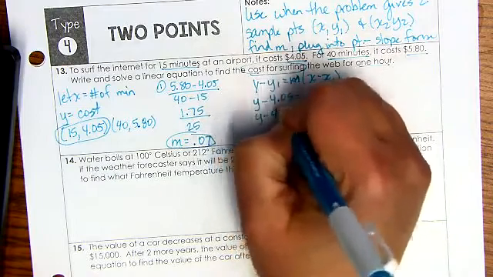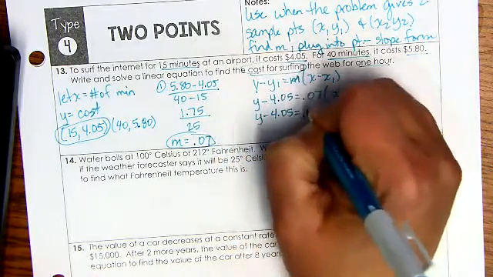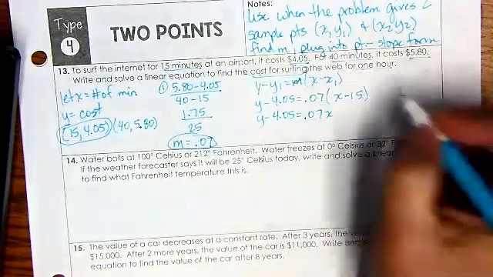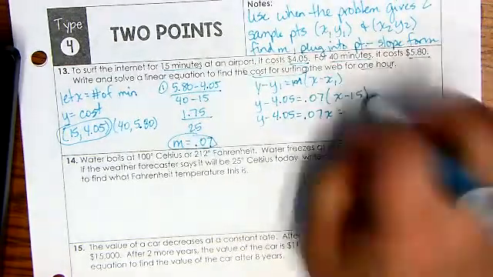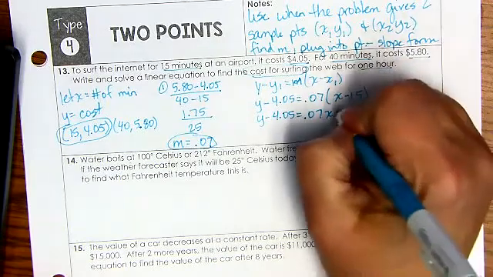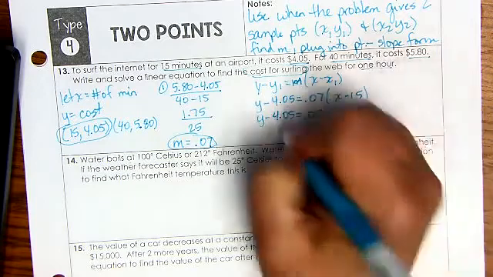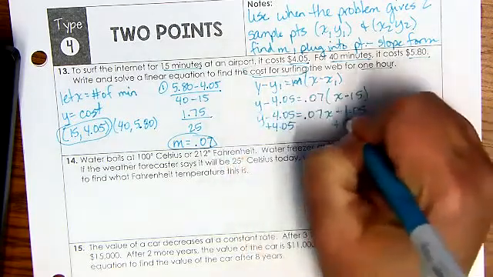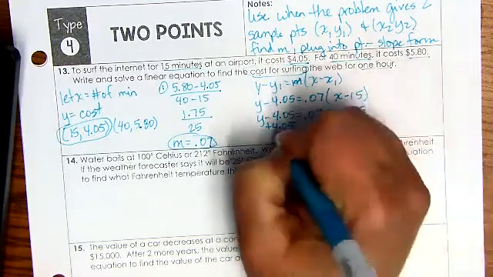Y minus 4.05 equals 0.07x. Now 0.07 times 15, we use the calculator, minus 1.05. So now I'm going to add 4.05 to both sides because I solved for y.